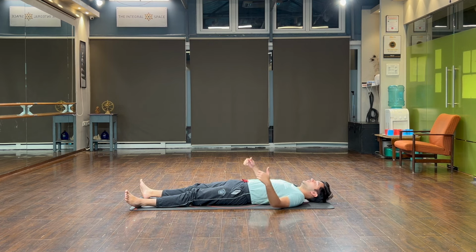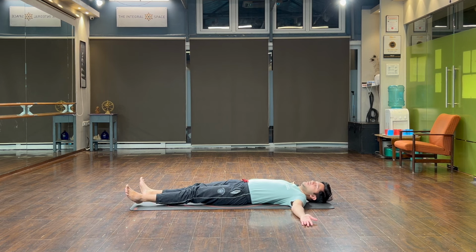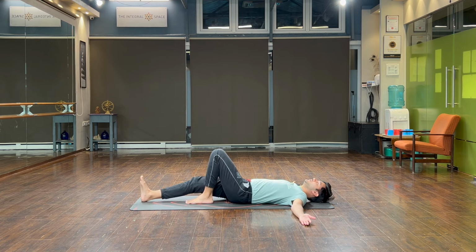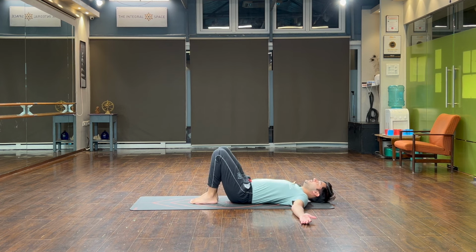So it's a twisting pose while you're on your back, and you're going to have your hands parallel to your shoulders this way. Then you're going to bring your feet together and bend both your knees once again. Alright, keeping the knees together, feet together. And remember that when your hands are parallel to your shoulders like mine are, your palms should be facing up.